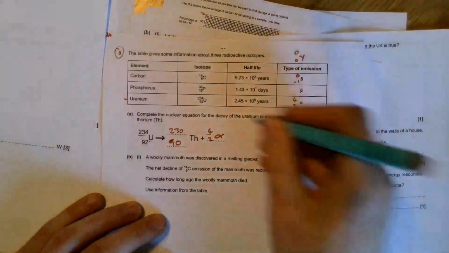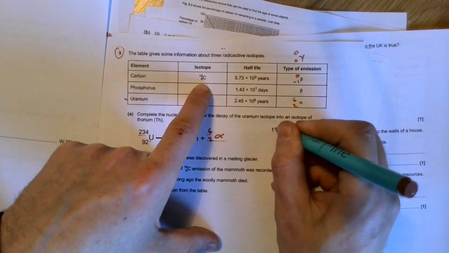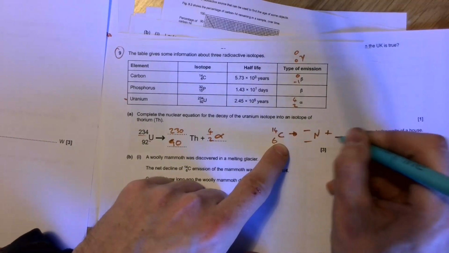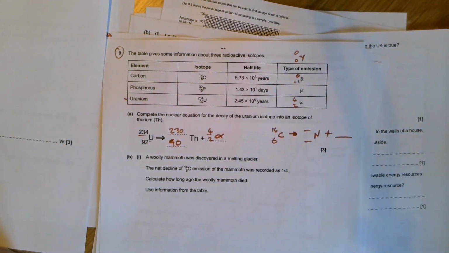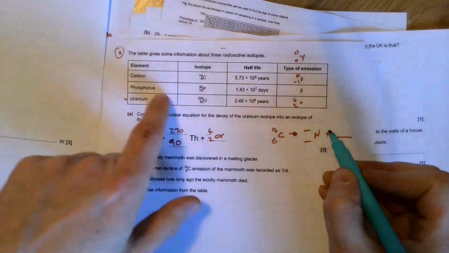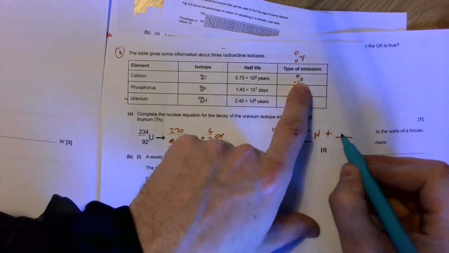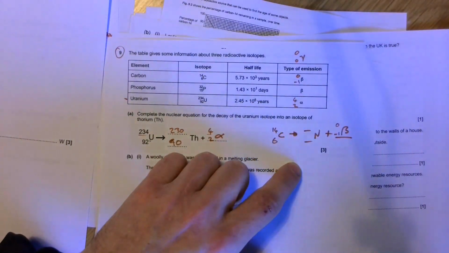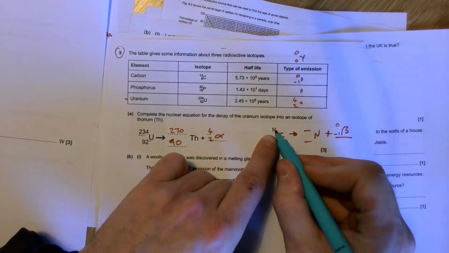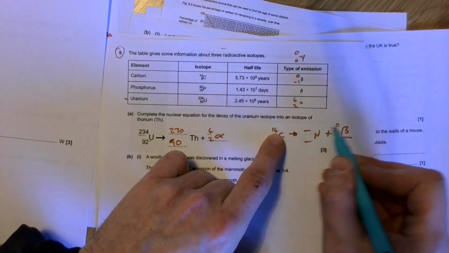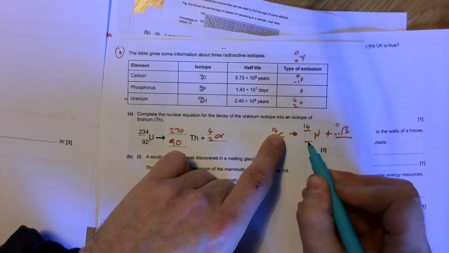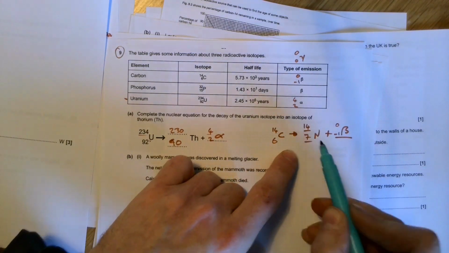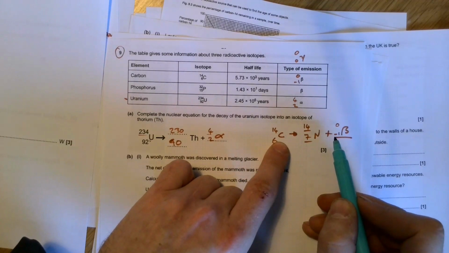So supposing my question was carbon 6 decays, what does it decay into? They might give you this. How would you do this? So I would look at carbon, I would look at the fact it gives out beta, I would write in my numbers for beta, always 0 and -1, and then I would make the top numbers balance. So if 14 here, this is 0, this must be 14, this is 6, this is -1, so to make the right hand side balance, this must be 7, 7 minus 1 is 6.